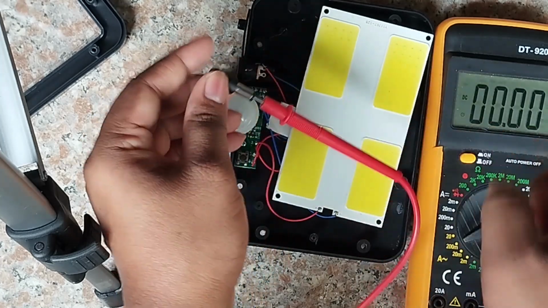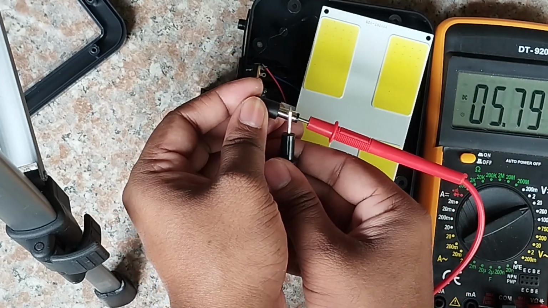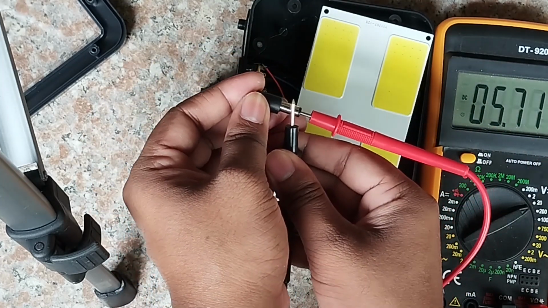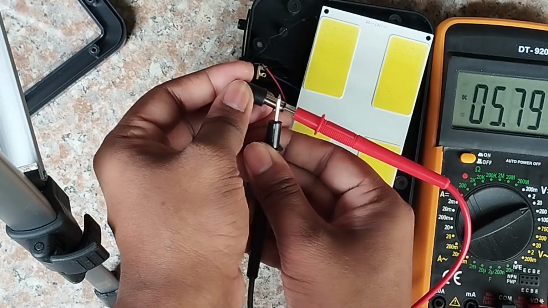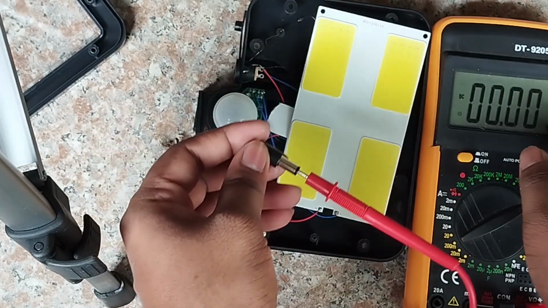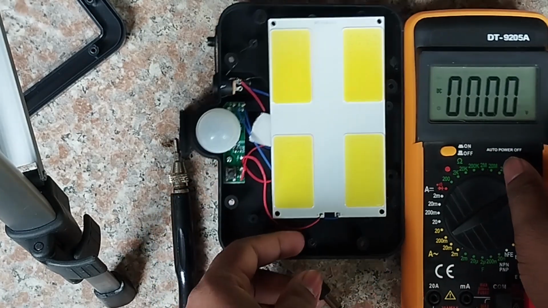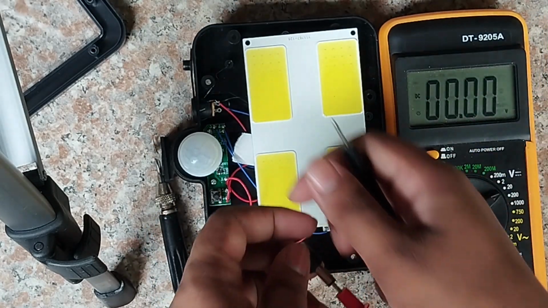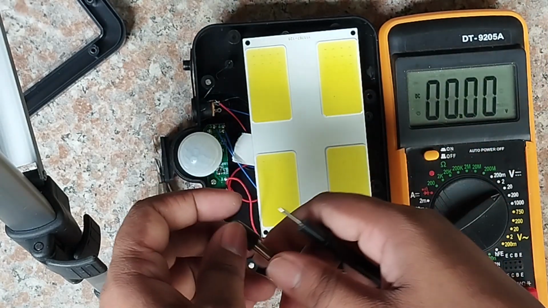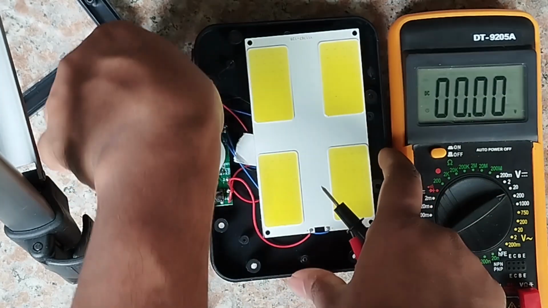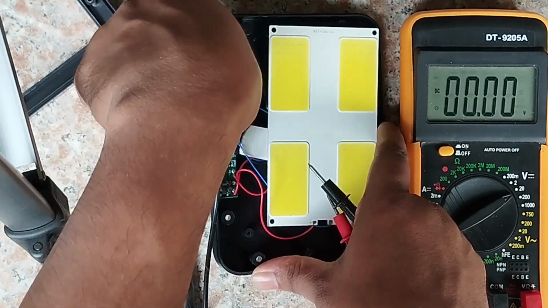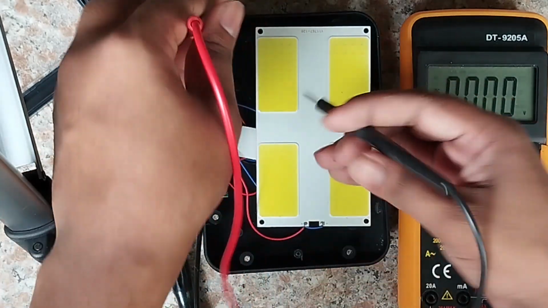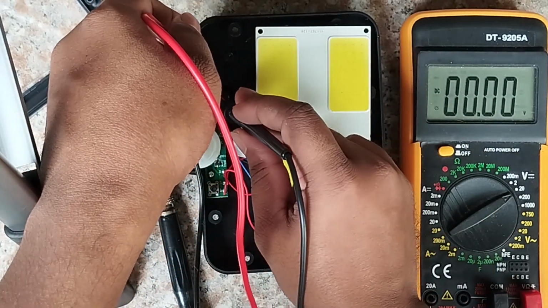Again, I'm checking the open circuit voltage without connecting it anywhere. Then 5.79 is close to my previous reading. Now the sun is a little bit higher, but it hasn't reached 6 at all. Then the connected voltage is 4.19.